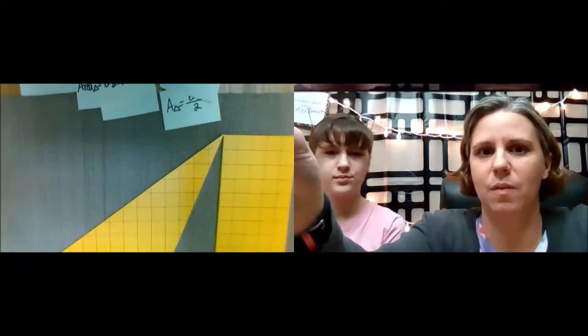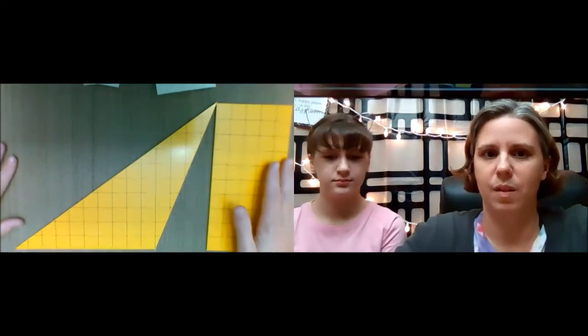And so what is the height of this triangle? 10. Yeah. Your angle is a little funny, but there we go. So 10 from the top point to the base. We call that an external height. The height is outside of the triangle. Okay, so here's an obtuse triangle.